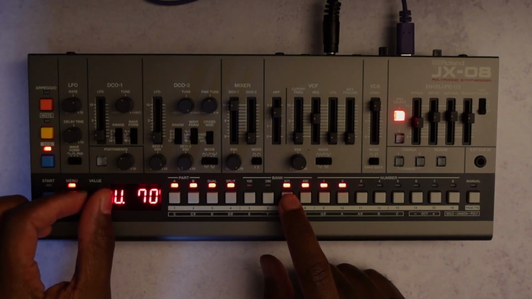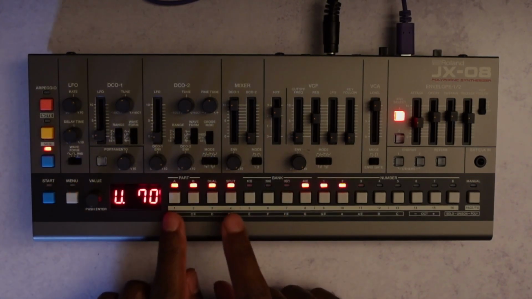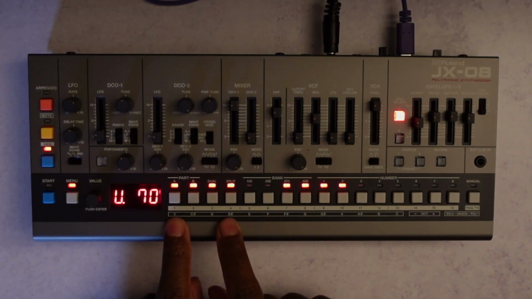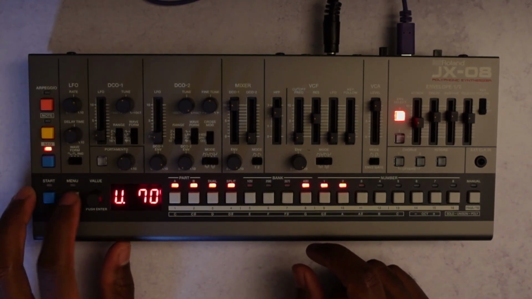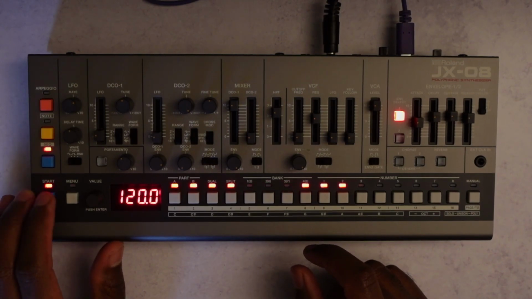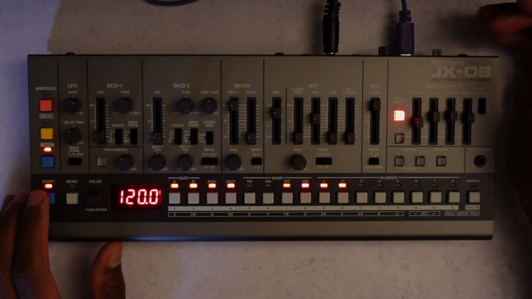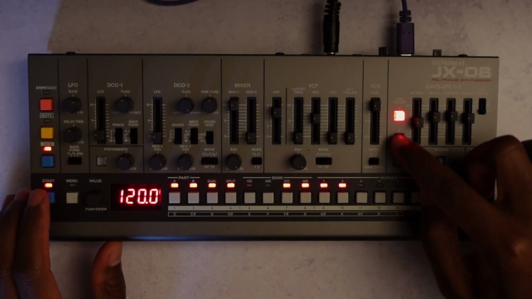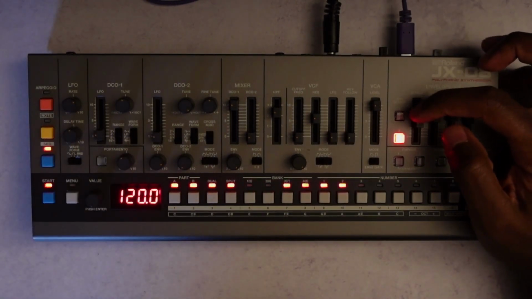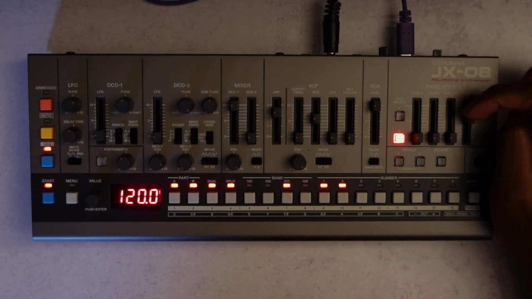Still lower than the penultimate, or the first note. Okay. Take envelope 2. Okay.